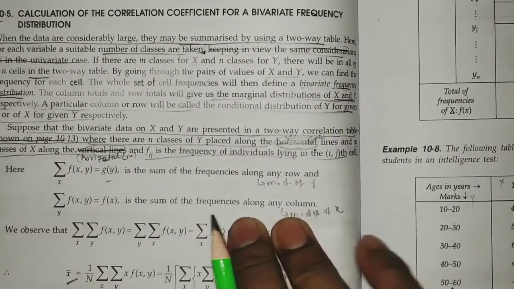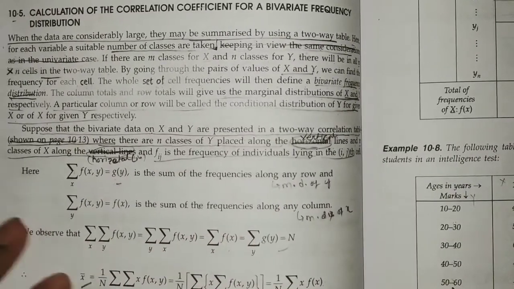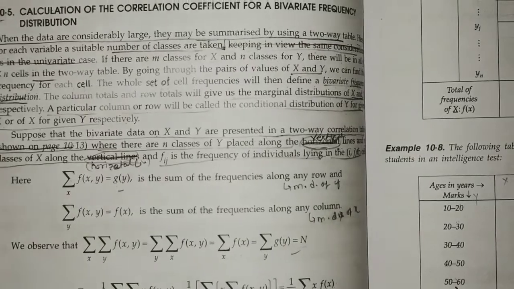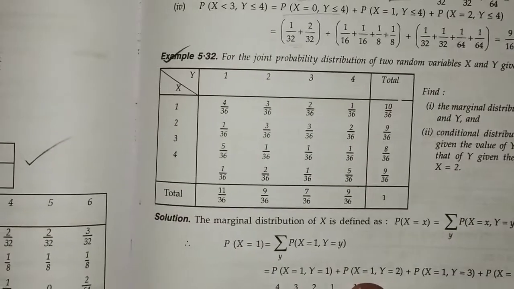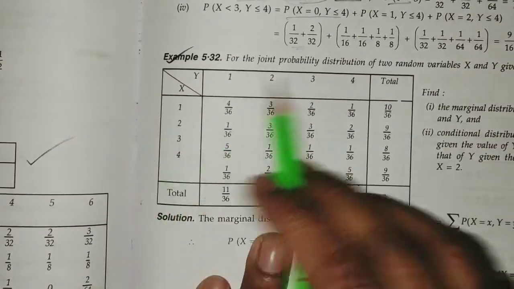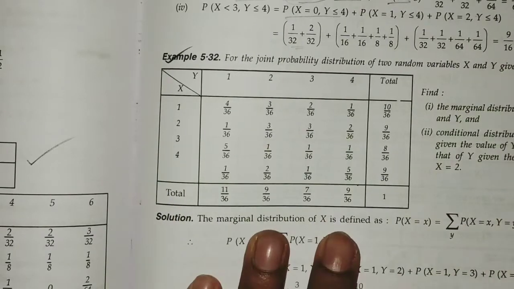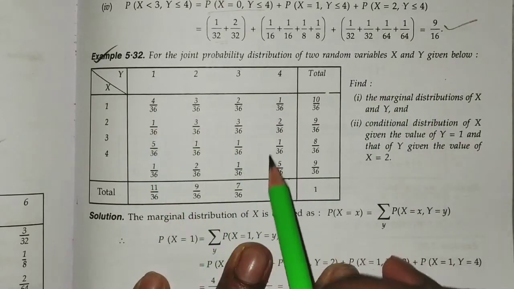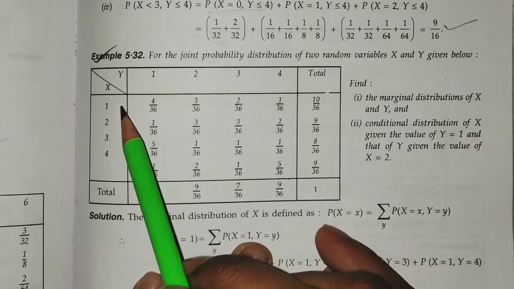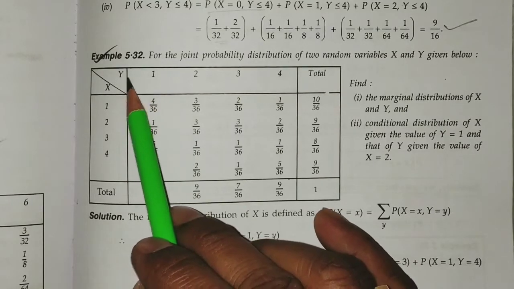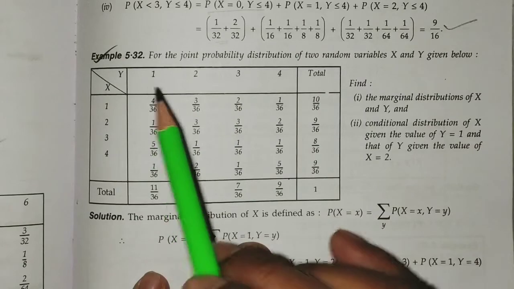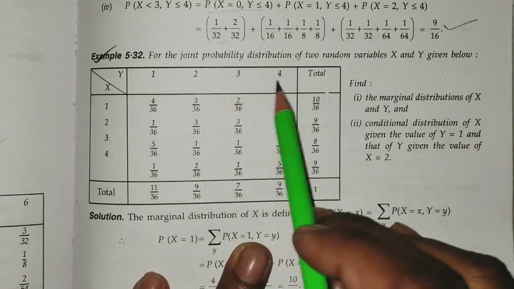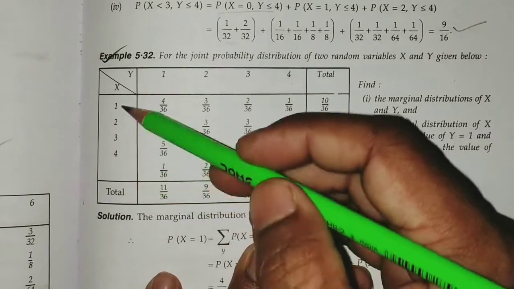It is very much similar to your bivariate or 2D random variables probability distribution table. Just recall that this table we have already discussed in our class. This is the table which represents the probability distribution of two random variables x and y. Along horizontal all the y values are represented, and along vertical all the x values.